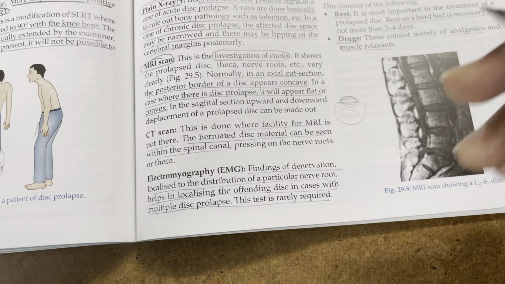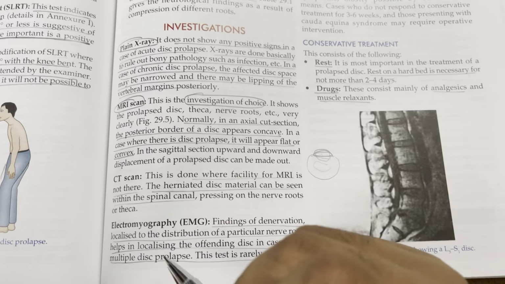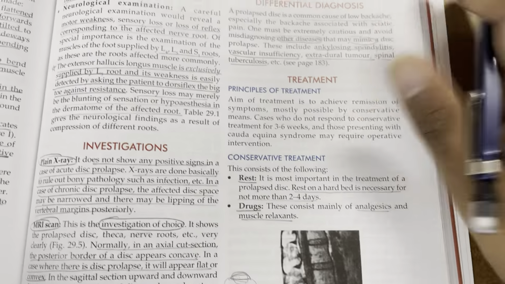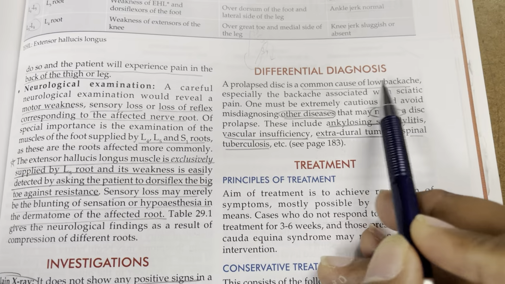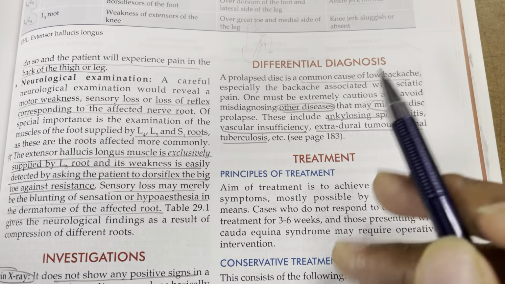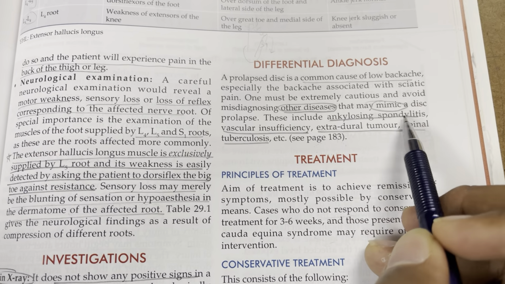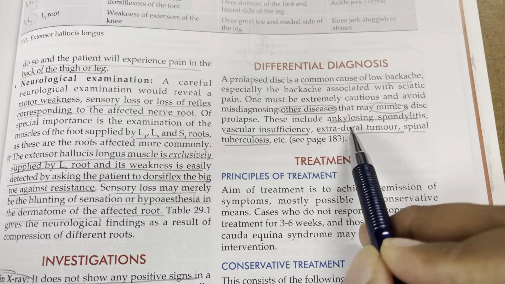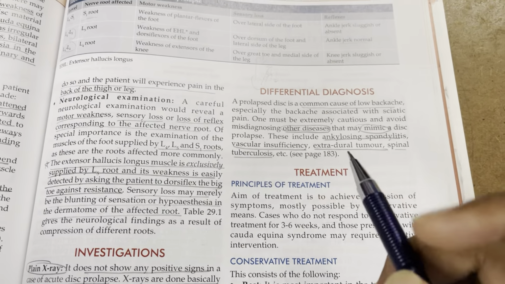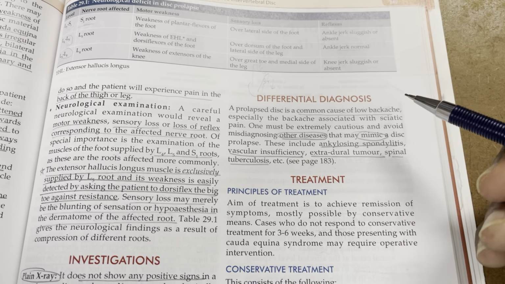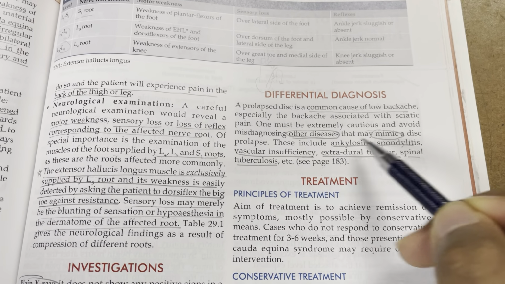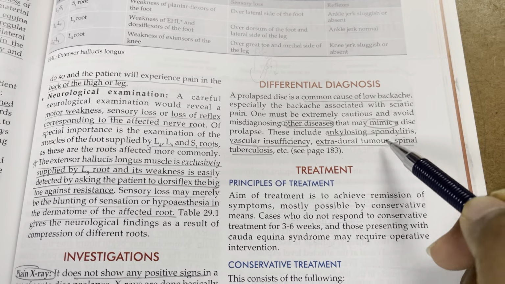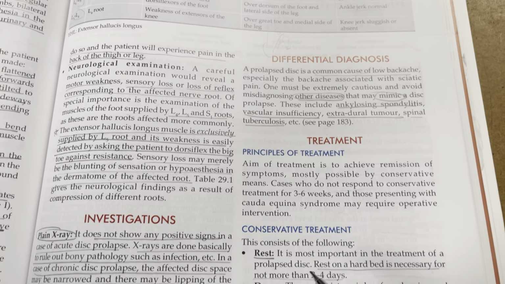Okay, so to localize the offending disc, especially when there are multiple disc prolapses, but you rarely do it. And differential diagnosis: it is a common cause of low backache, right? So other diseases that may mimic this include ankylosing spondylitis, vascular insufficiency, and especially in the spinal canal, sometimes in the stage of sequestration you are having a free floating mass, right? So tumors, like extradural tumors can mimic that, and spinal TB also can mimic that.